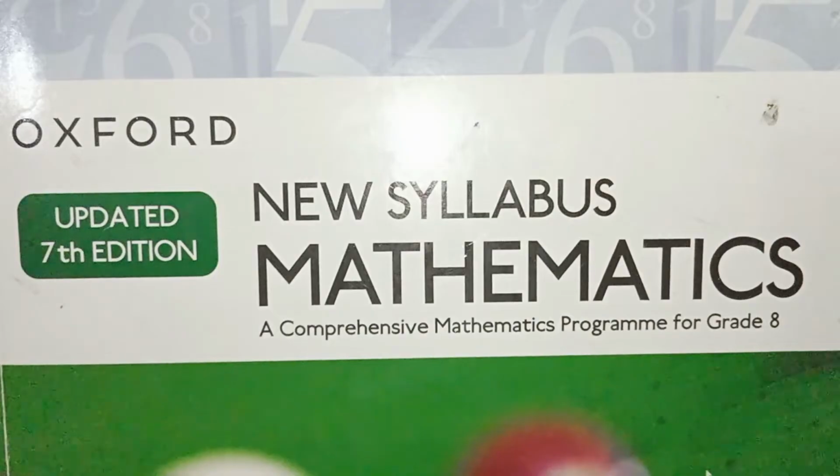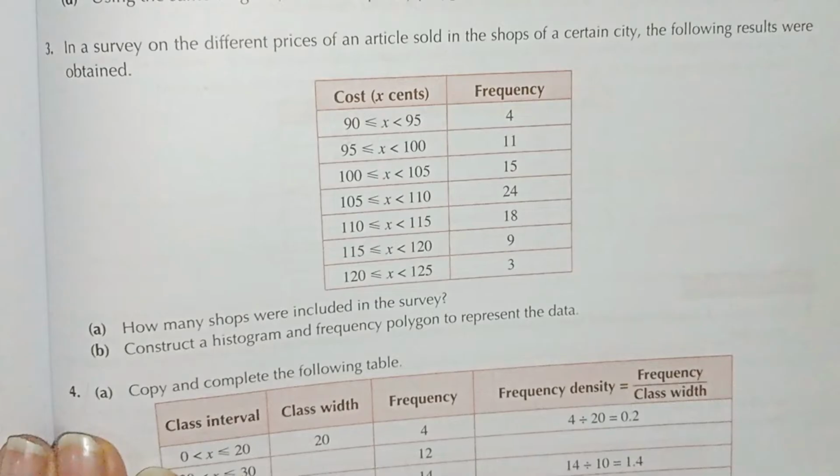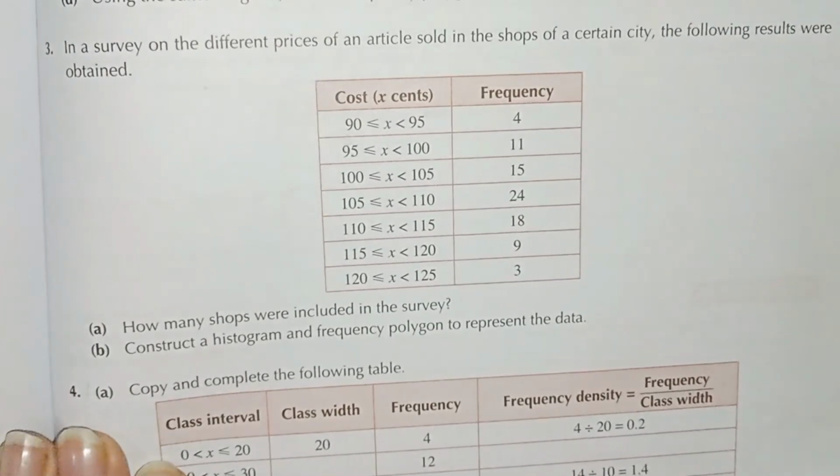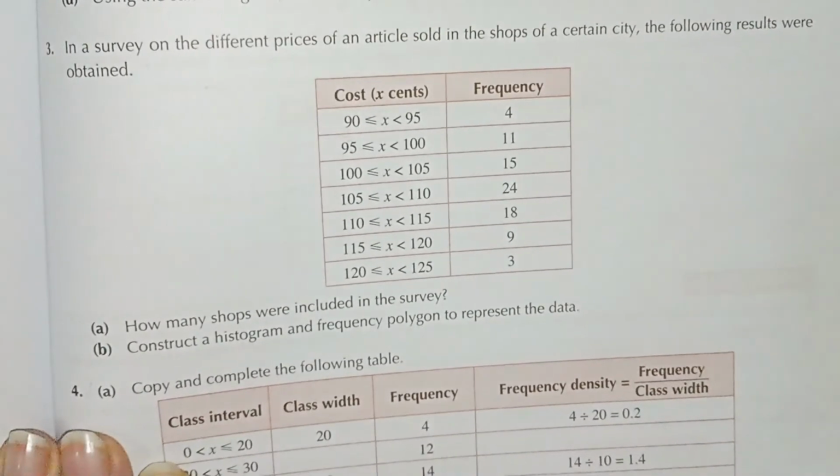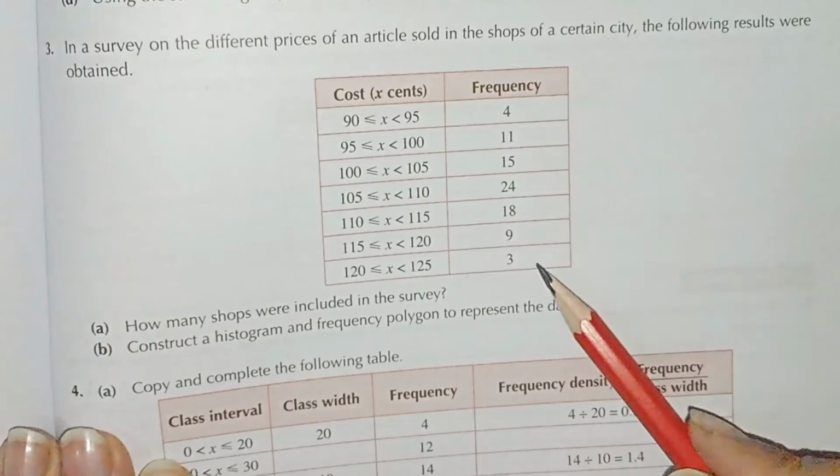This is the book D3 updated 7th edition, and today we will do exercise 13A and question number 3. Let's start, students. Now, students, this is question number 3. In a survey on different prices of an article sold in a shop of a certain city, the following results were obtained. These are the prices and these are the frequencies.